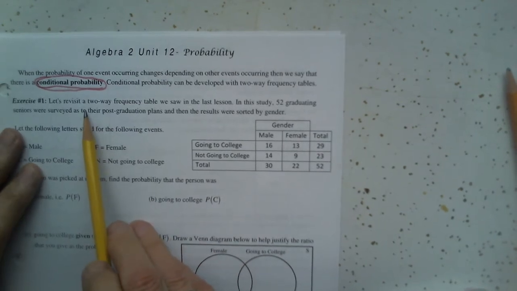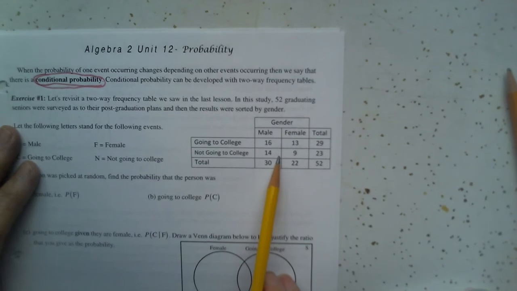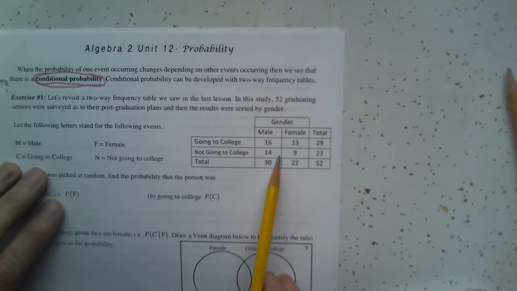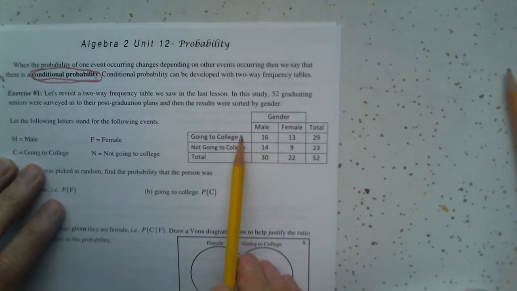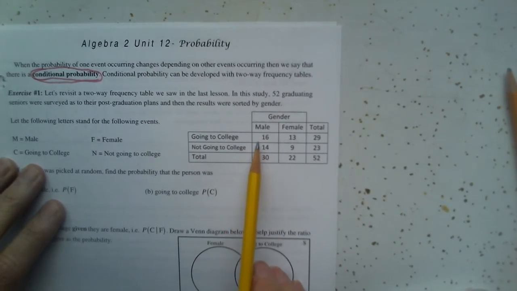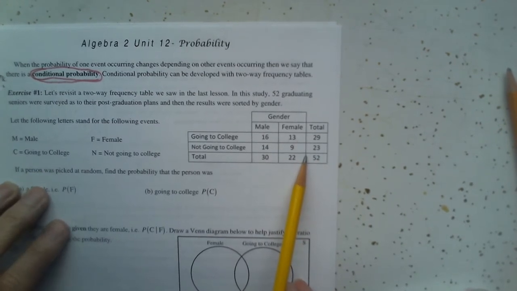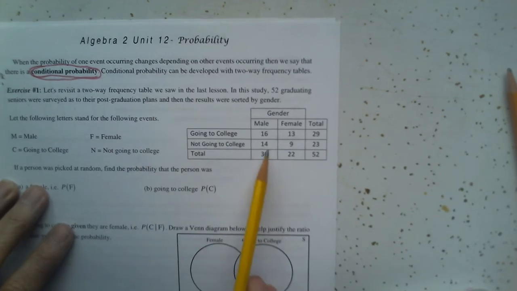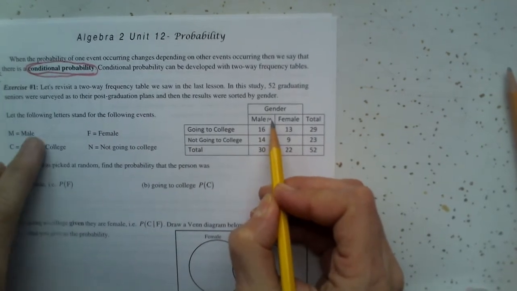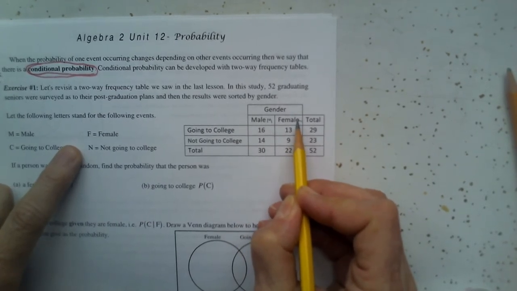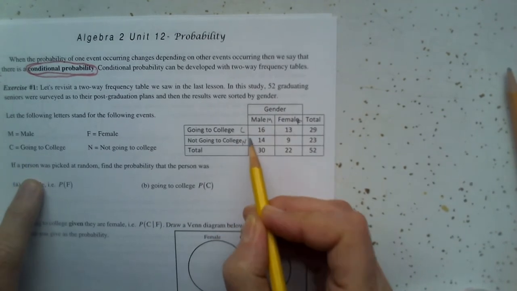First of all, we're going to talk about a two-way table that we saw in another lesson last week. If you remember, we talked about a particular small high school with 52 seniors. Some were going to college, some weren't. And then you have the male and female broken down, and you have the numbers for each event. So this is just kind of a review of what we've done before. Male is going to be with an M, and female is going to be with an F. C means going to college, N means not going to college.